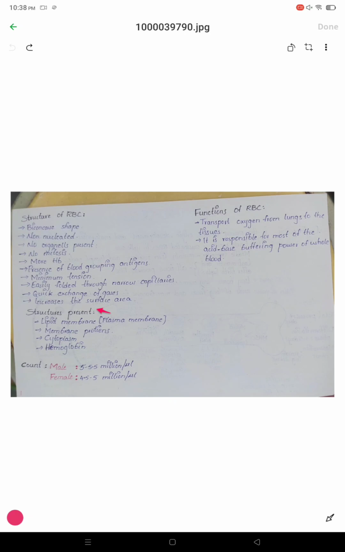Next, the main structures present in the RBC are plasma membrane, membranous proteins such as spectrin, ankyrin, protein 4.1, 4.2, glycophorin A and C, CD47, band 3, stomatin, and next cytoplasm and hemoglobin. The importance of hemoglobin we will discuss in functions of RBC. Okay. Here the count. Male have 5 to 5.5 million per microliter, whereas female have 4.5 to 5 million per microliter of RBCs. Now come to functions of RBC.